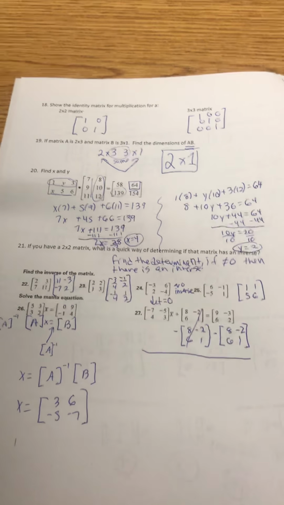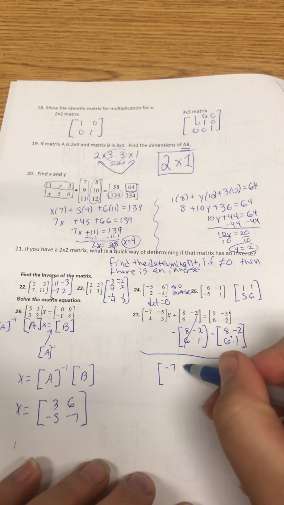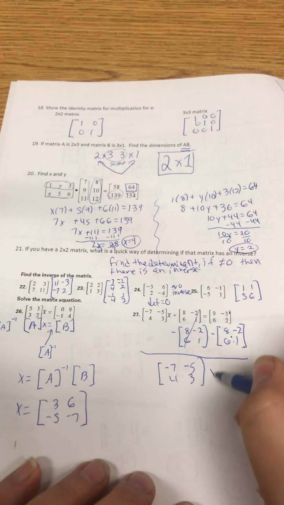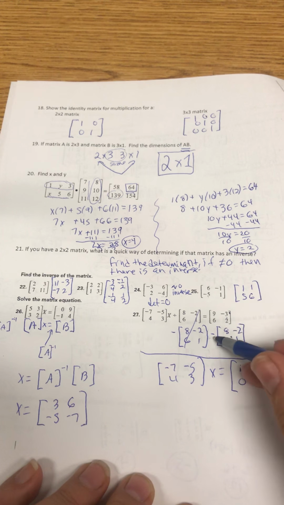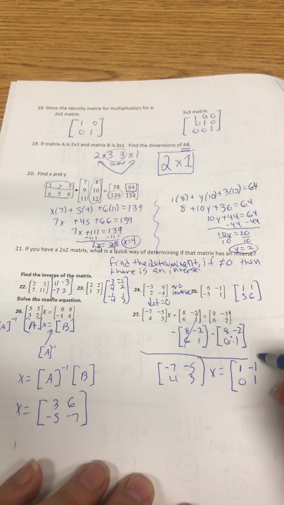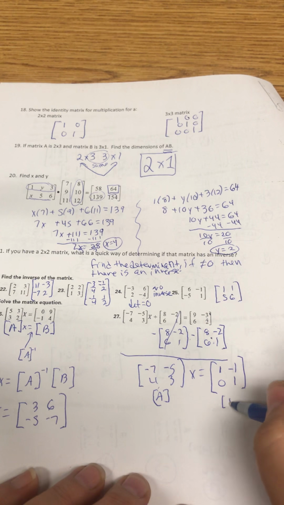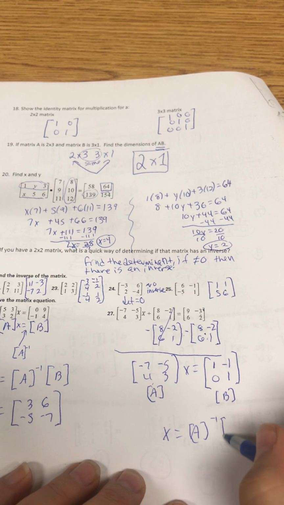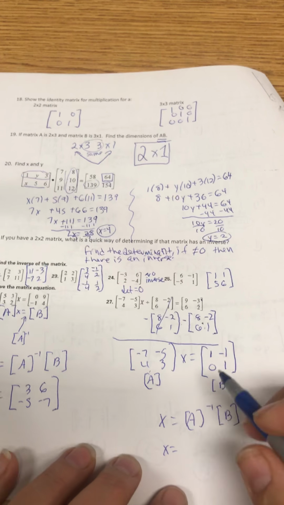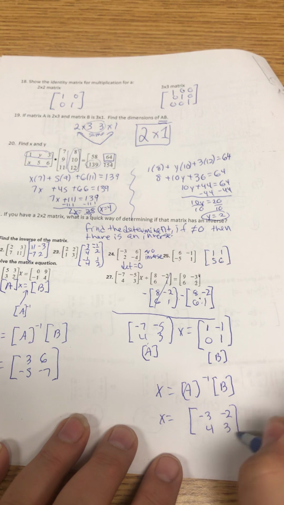Okay, so you obviously can put these two matrices in the calculator and subtract, or just do the basic subtraction on your own. So this is 9 minus 8, which is 1, negative 3 minus negative 2, which is negative 1, 6 minus 6, which is 0, 2 minus 1, which is 1. That goes in as matrix A. This other one on the right goes in as matrix B. And so you're going to do A inverse times B in your calculator, and you're going to get negative 3, negative 2, 4, and 3.